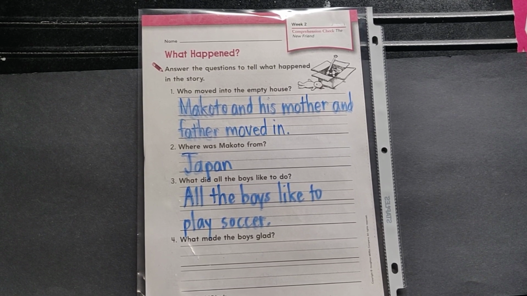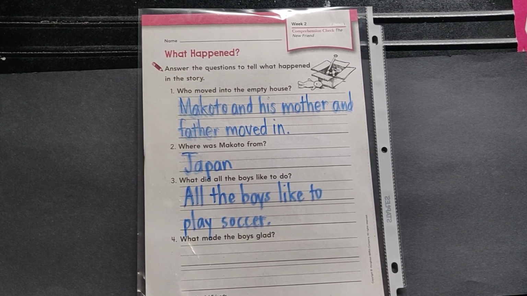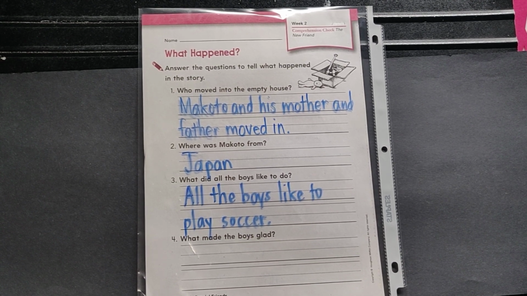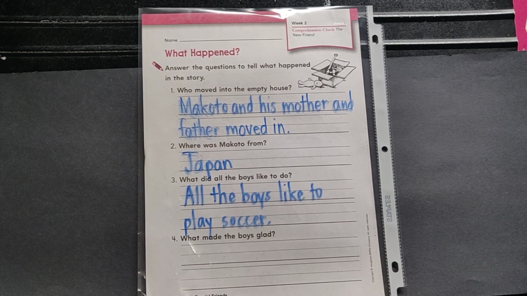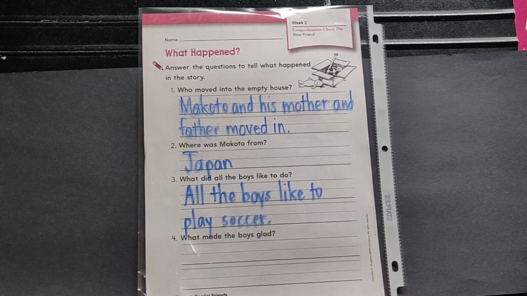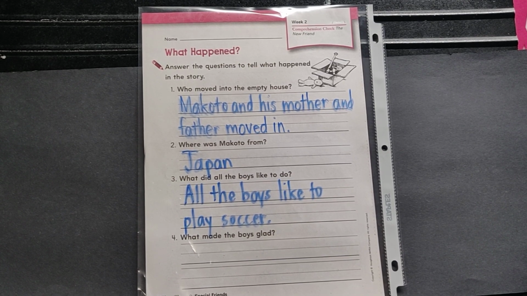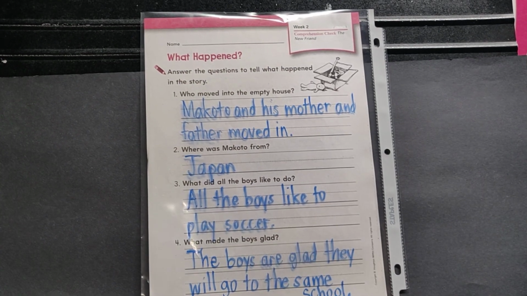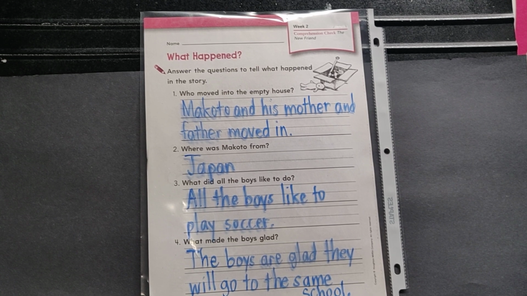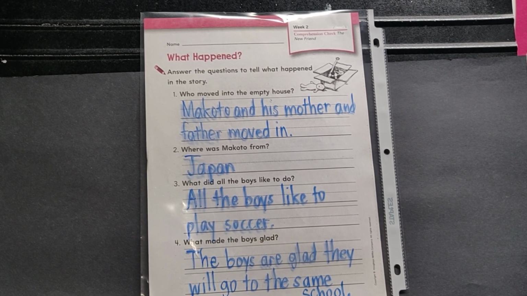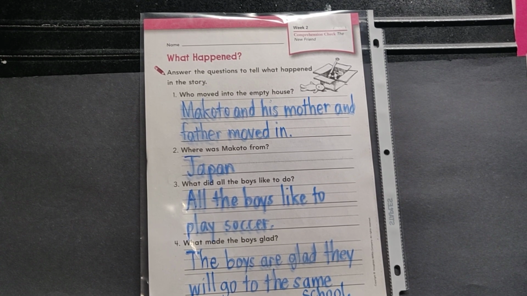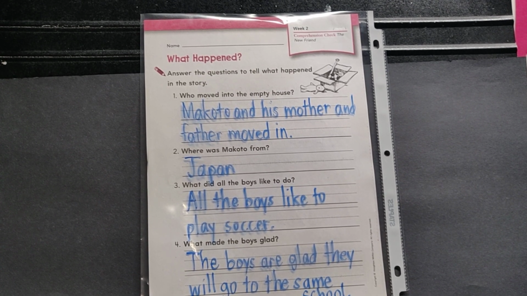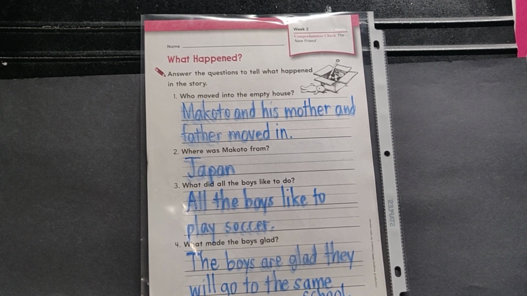4. What made the boys glad? This happens at the end of the story. The boys learn something that makes all of them glad. Do you remember what that is? I'm going to write the sentence, the boys are glad, and then fill in that blank. There are 2 options, but I chose to write, the boys are glad they will go to the same school. That's one option, but another option on the very last page, it also says that the boys are glad that they have a new friend next door. So you can choose between those 2 options to write on your page.